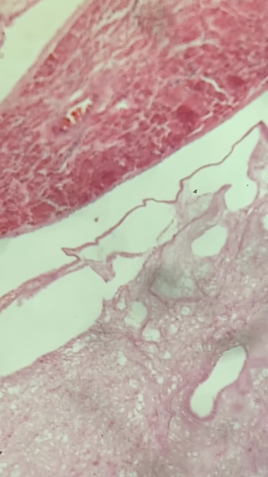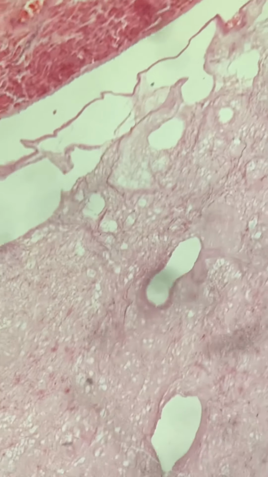Okay, so you can start seeing now we're in the heart of the thrombus. You start seeing some vascular channels here. Some of these spaces are blood vessels within the thrombus. This is all thrombus.